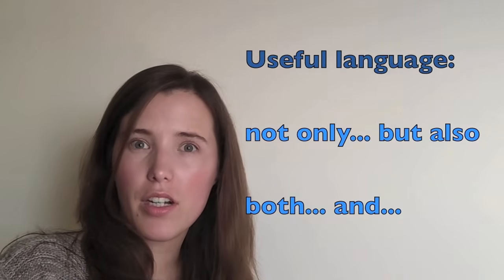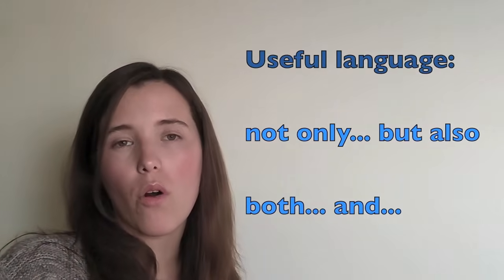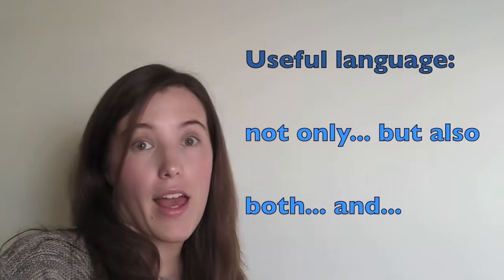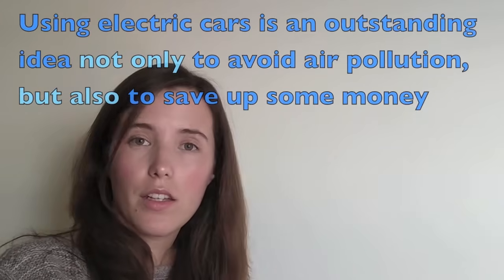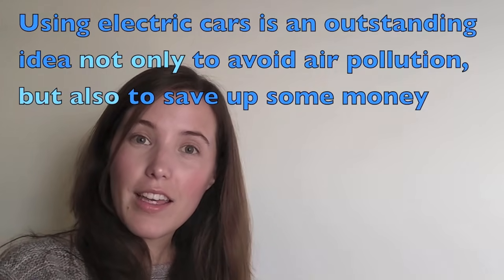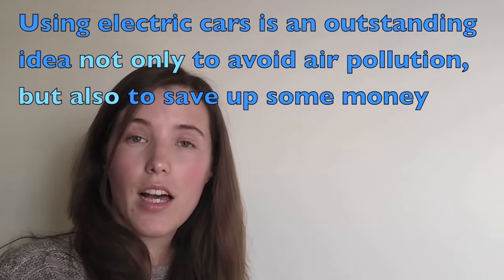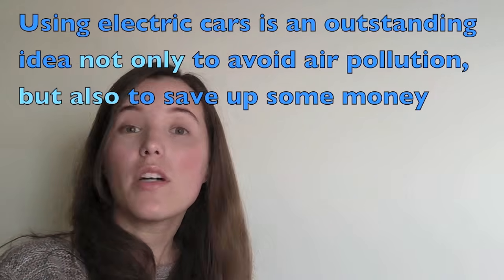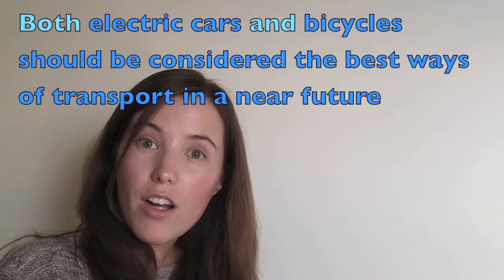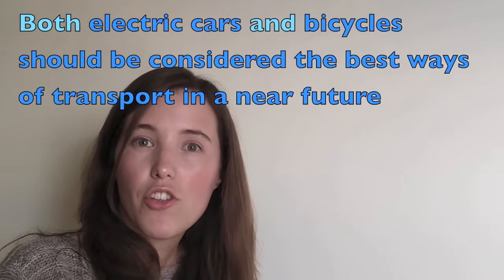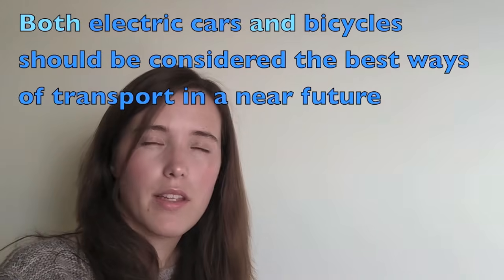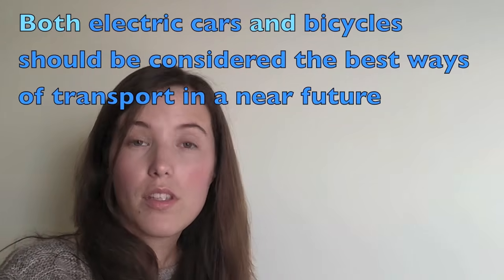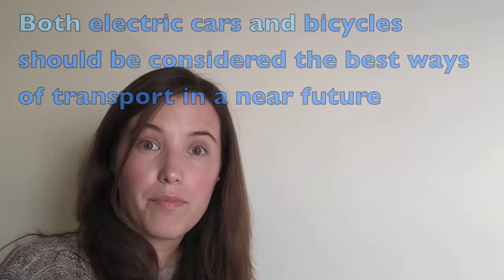You can use here not only but also, or both and. Let's see some examples. Using electric cars is an outstanding idea, not only to avoid pollution, but also to save up some money. Both electric cars and bicycles should be considered as the best ways of transport in the near future.